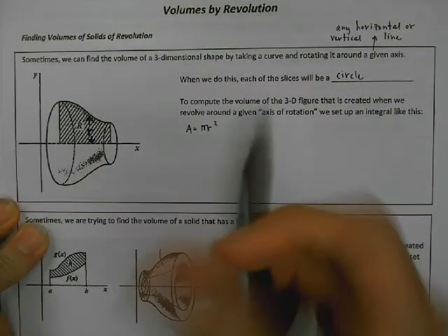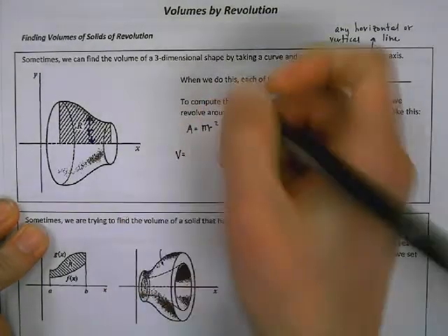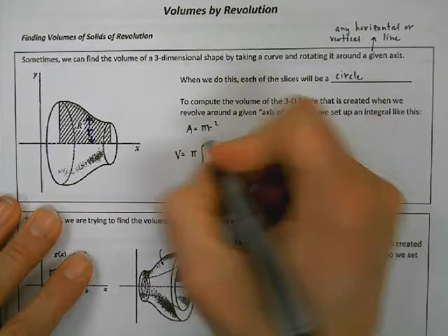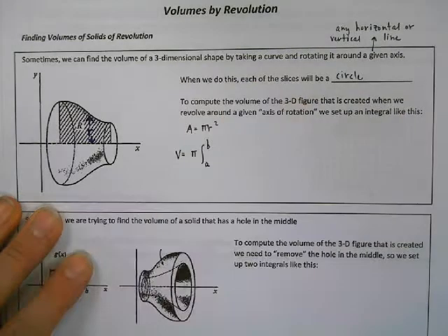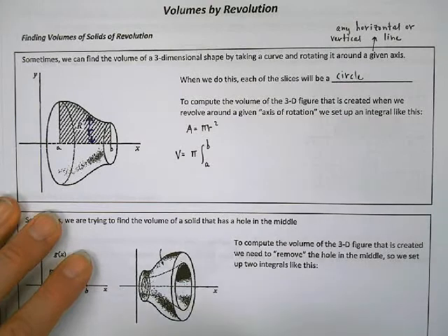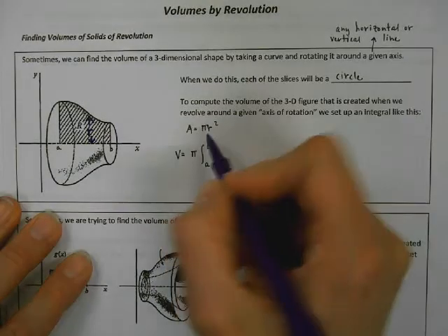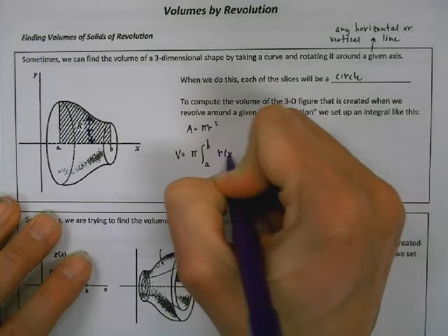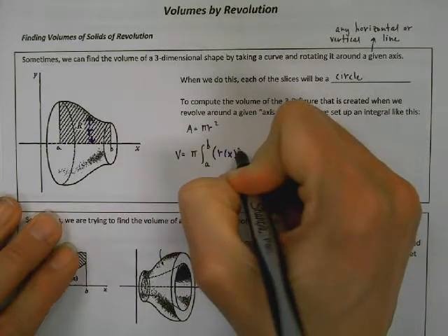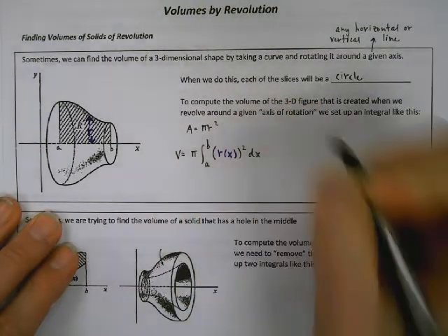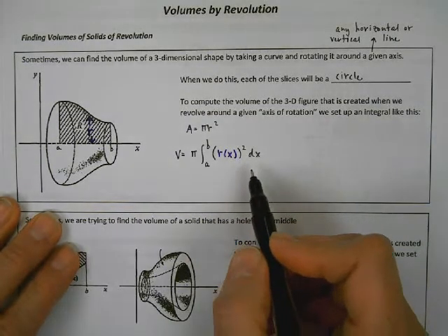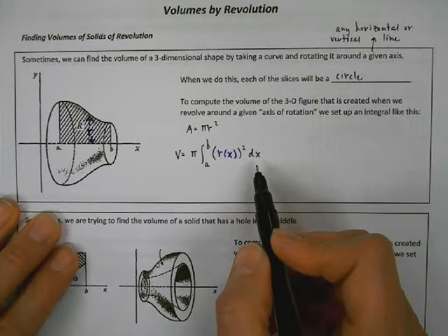So what we're going to do is we're going to have an integral. We're going to have pi times the integral from a to b. So if I were looking at this, in this case, this would be a and this would be b. Now, I'm going to have my radius in terms of x. Again, that's going to be determined by our function. We're going to square that radius and then finish off with the dx. I want us to be really careful with notation here. A lot of people are starting to drop that dx, which is something we can't do.